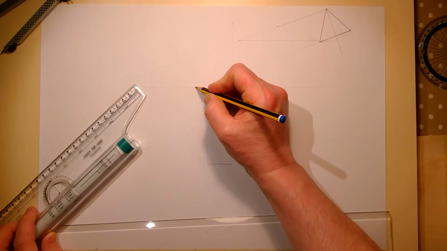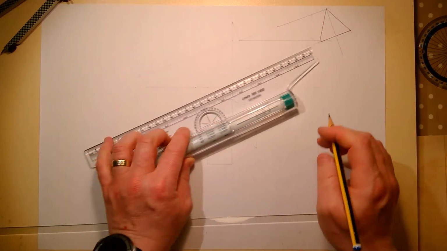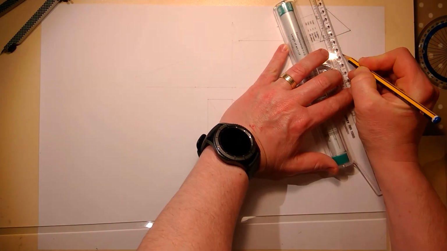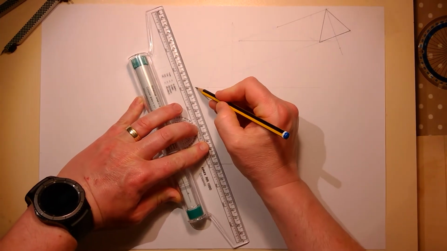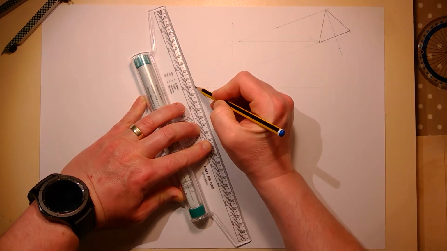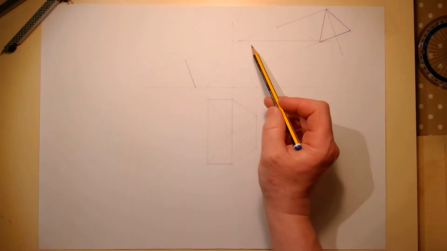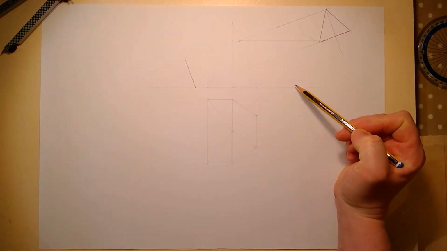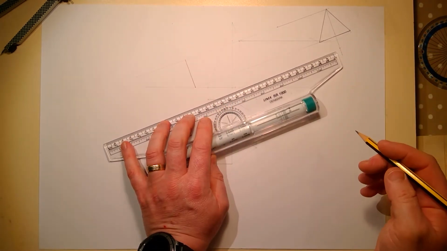Okay, so that point where it hits the ground is there, and now I can finish off that object. Okay, so that's complete. You can see that goes right out there, that goes up, and it actually touches here, so it's slightly overlapping that view, but I'm not too worried with that. It'll be okay.